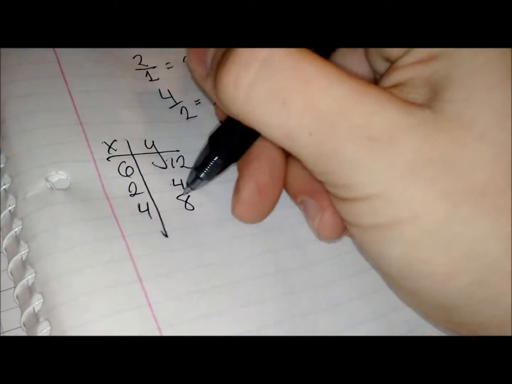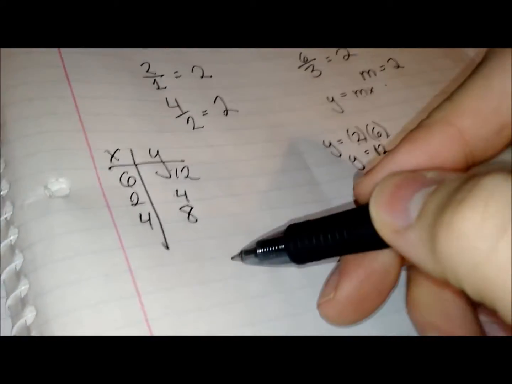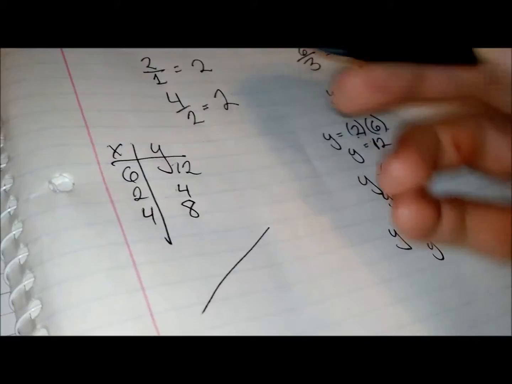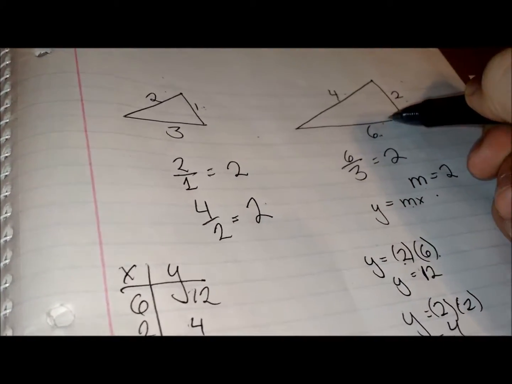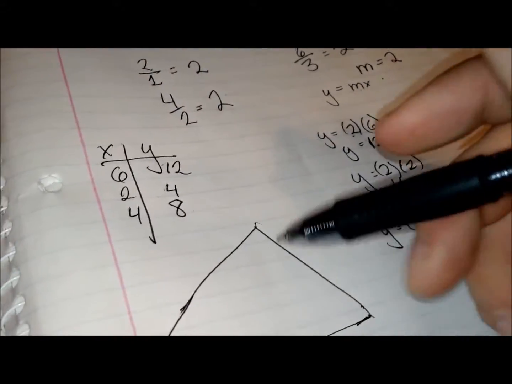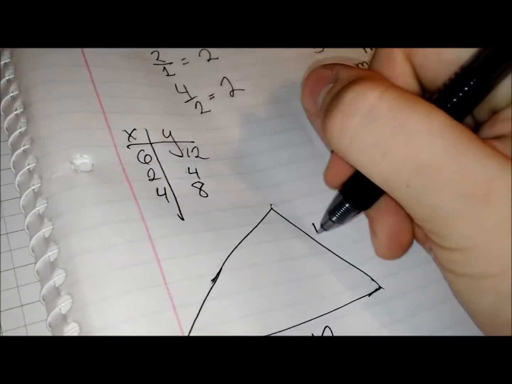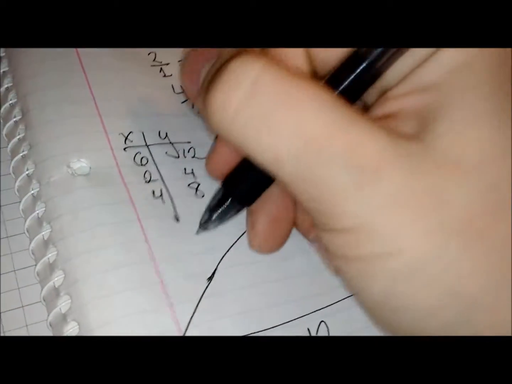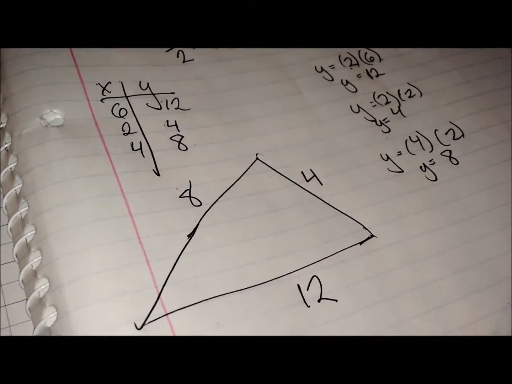So there's 8. Okay, so then to draw the triangle, this one would be twice as big as this triangle up here. So this side would have 12, this would be 4, and this would be 8. So that's not too terrible.